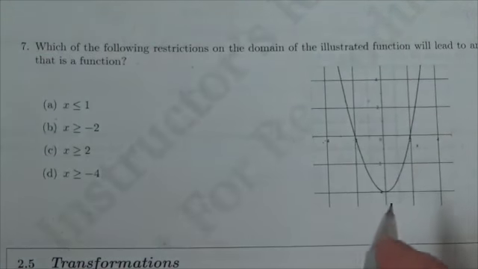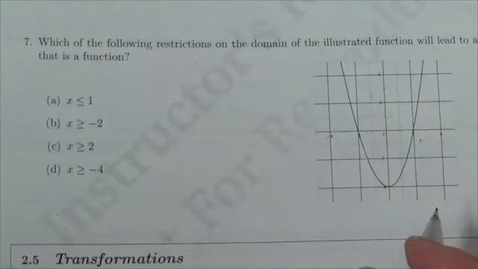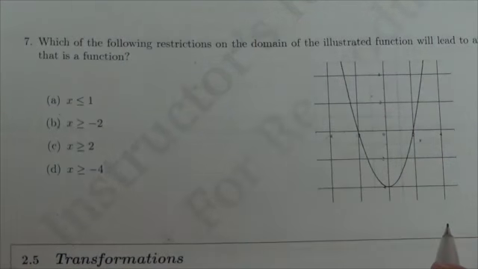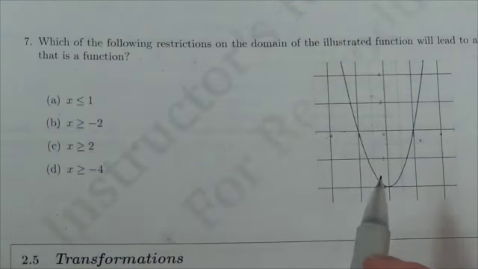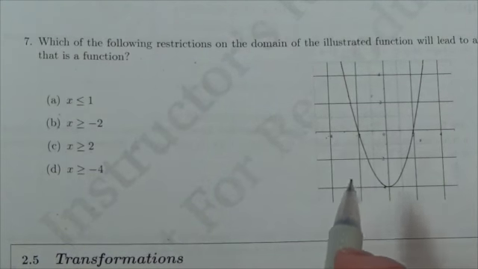All right, hi everybody. We're working through the diploma prep material. We're working through the chapter on transformations. We're looking specifically at the section on reflections right now. And what we're taking a look at right now is the inverse reflection.